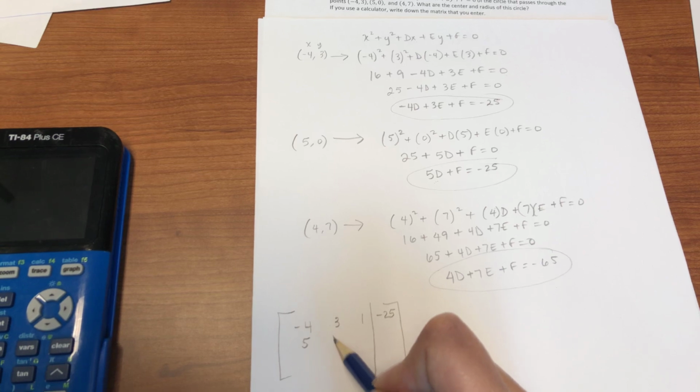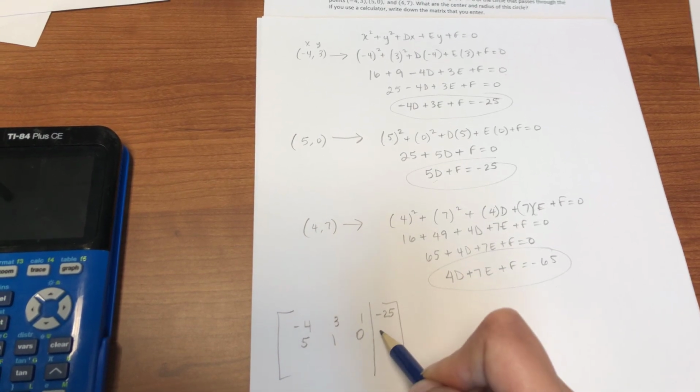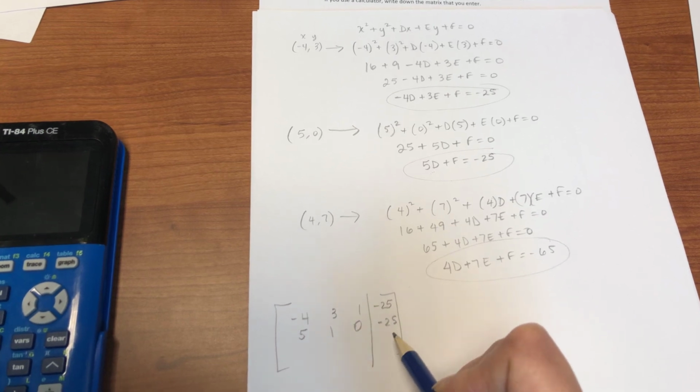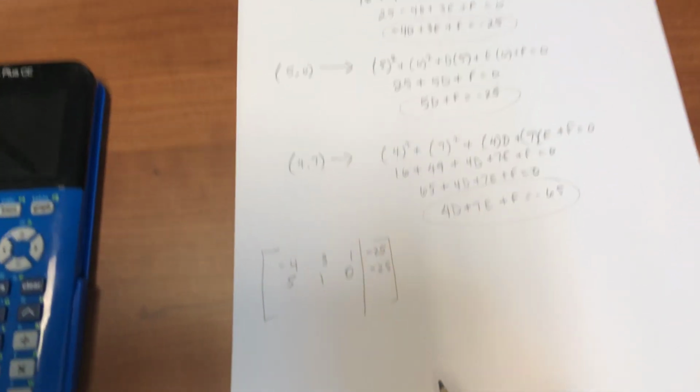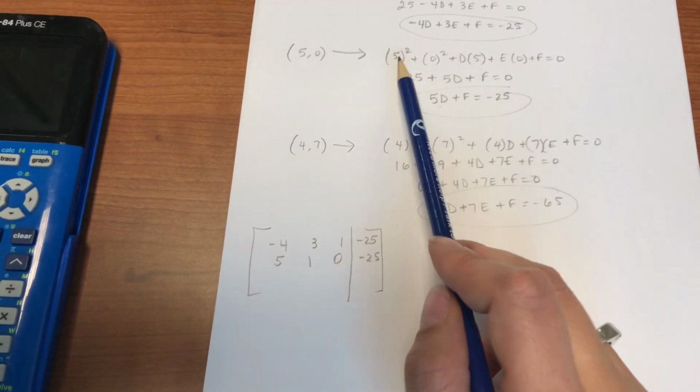I do have an F, but I don't have an E, so that needs to be 0 and then -25. Something feels peculiar on that one. Let me double check everything.